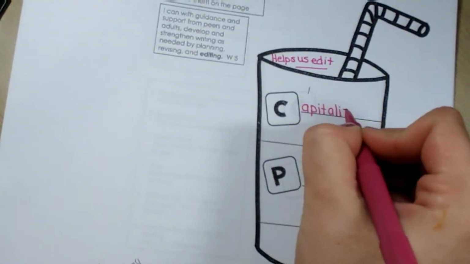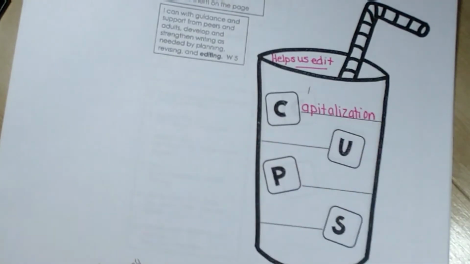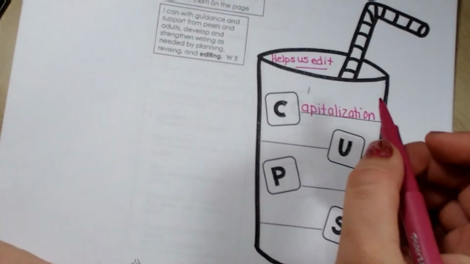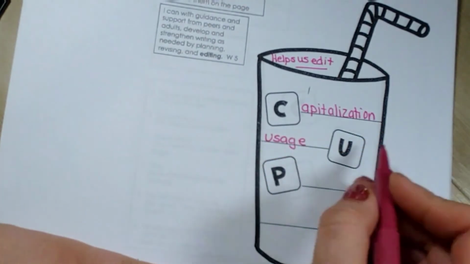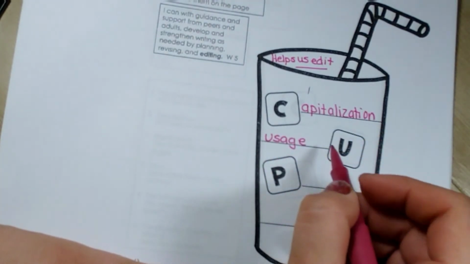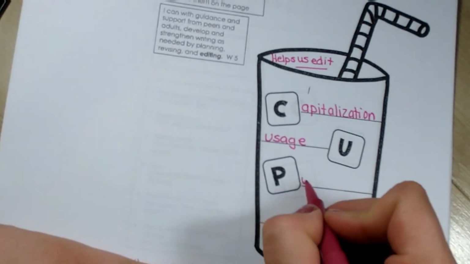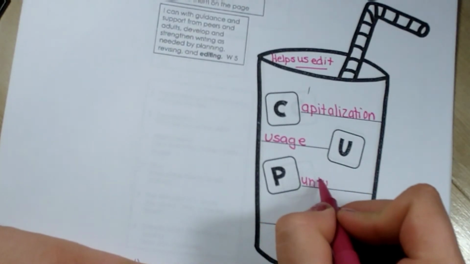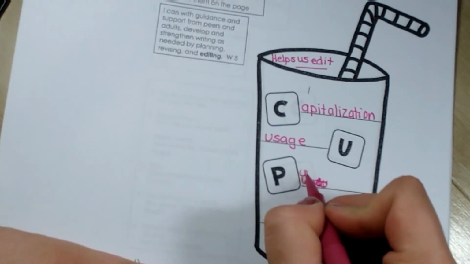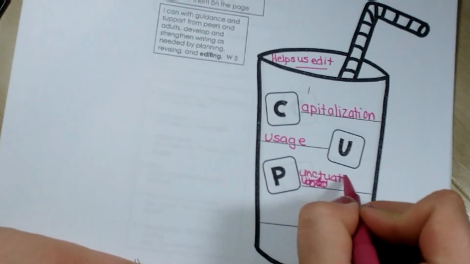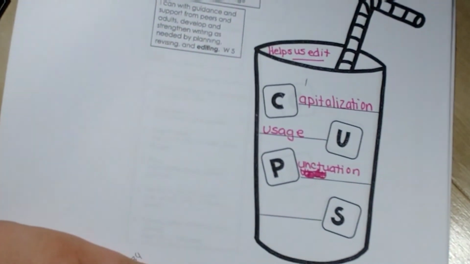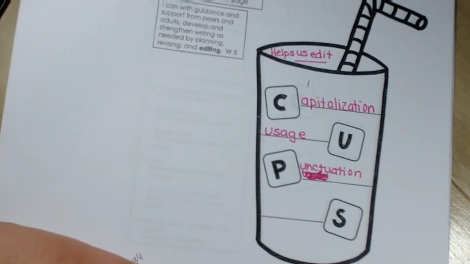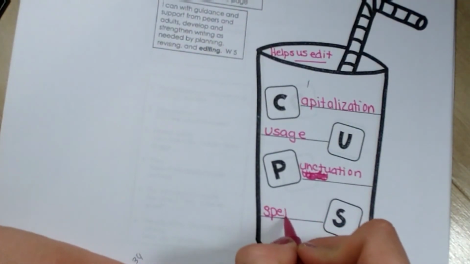The first thing we're going to work on today is capitalization. Making sure all proper nouns are capitalized, which are names, and the beginning of sentences and things like that. Then we talk about usage, which is, are we using the words correctly? Are we using the verbs correctly? The next one is punctuation, which is our periods, our commas, our question marks, our semicolons, our colons, our quotation marks and things. And then our last one is, of course, spelling.